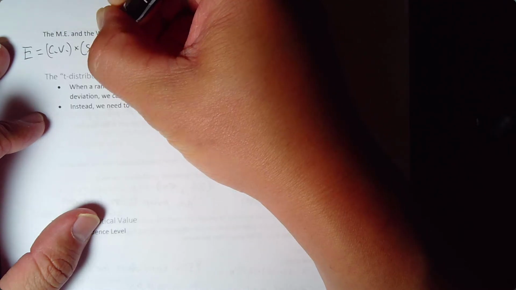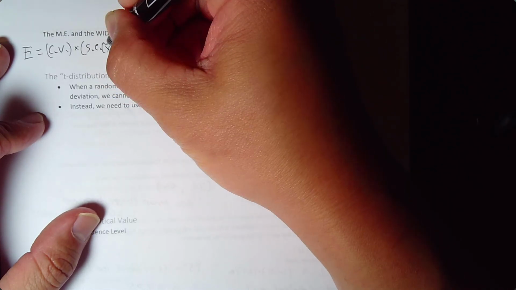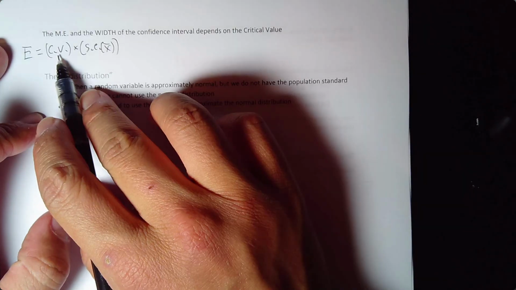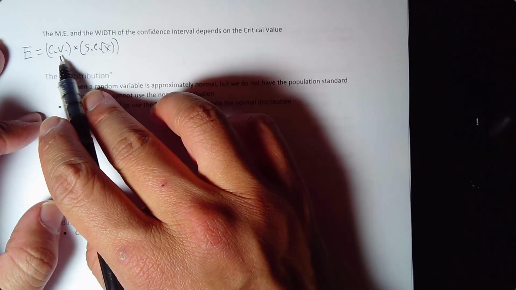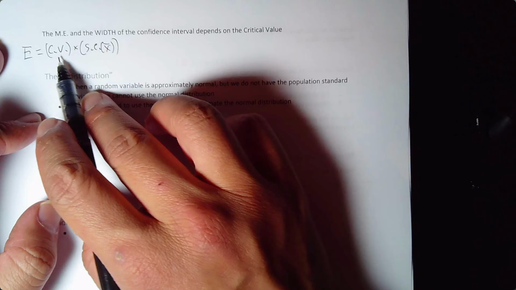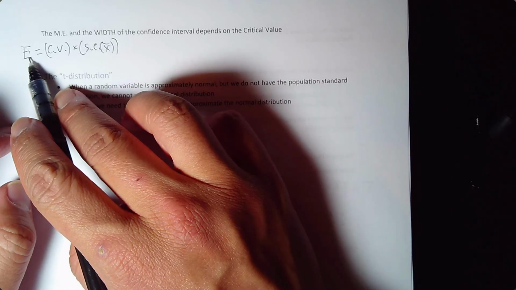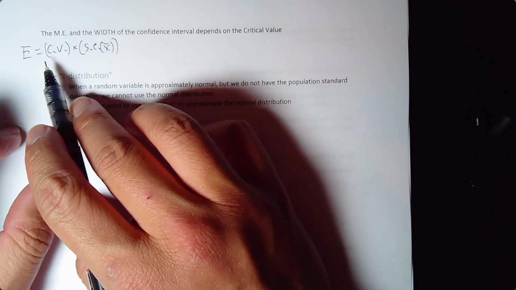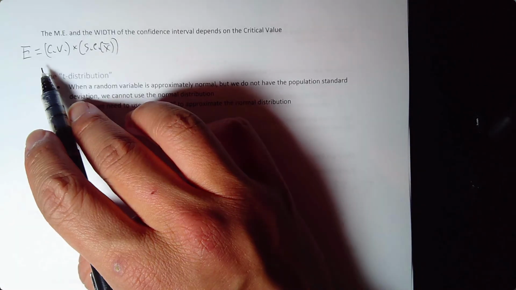Let's take a look at the formula for the margin of error again. The formula for margin of error equals the critical value times the standard error of x bar. Now, the critical value determines how large the margin of error is. The larger the critical value, the larger the margin of error, and therefore that gives you a wider interval.